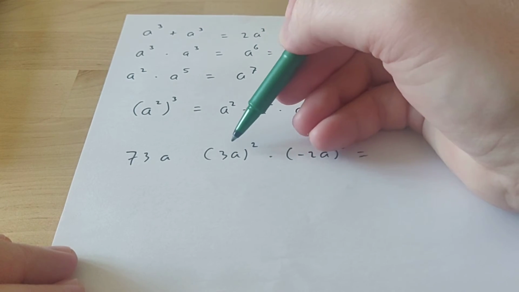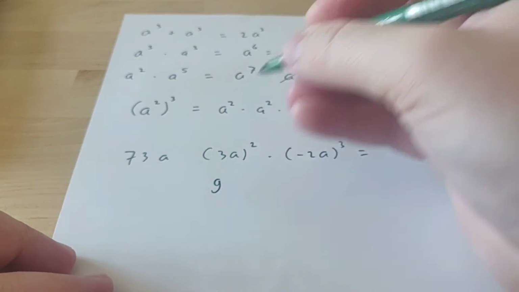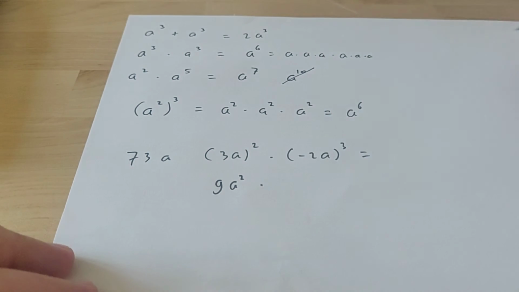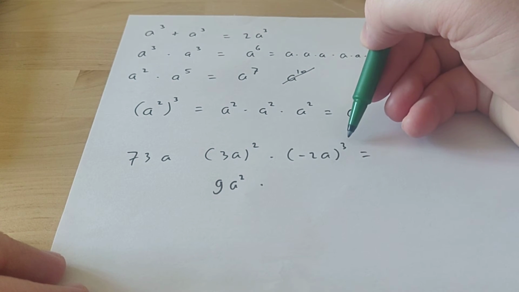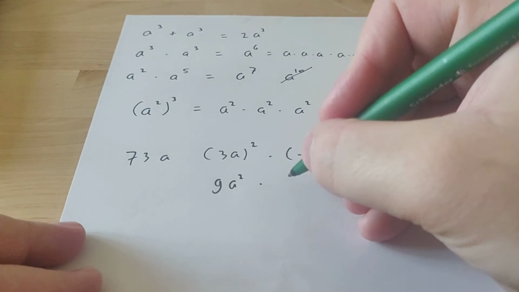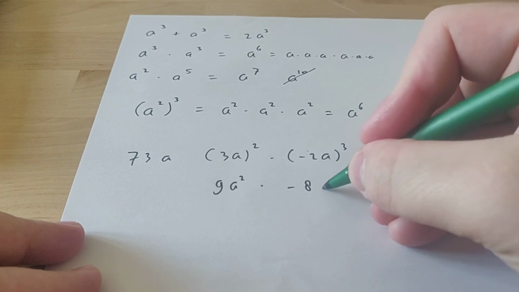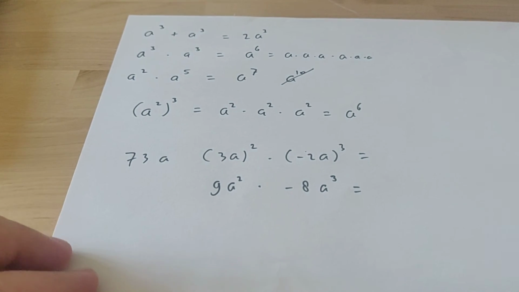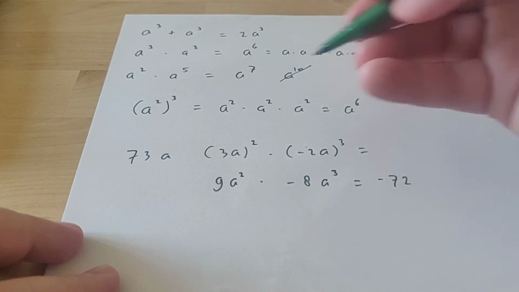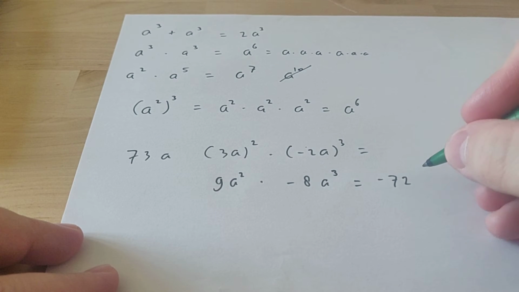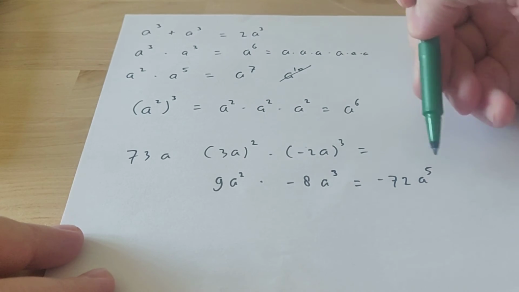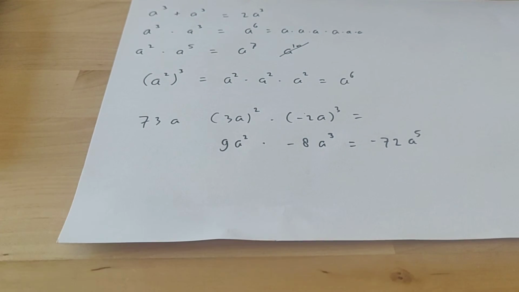We have 3a squared, so you have to do 3 squared, that's 9. And you have to do a squared, so that's a squared. Times, and then you have minus 2 to the power of 3. That means minus 2 times minus 2 times minus 2. Well, that's minus 8. And then a to the power of 3. And then when you work this out, 9 times minus 8 is minus 72. And then a squared times a to the power of 3 is a to the power of 5. So when you multiply them, you add the powers. Right? Let's do another one.